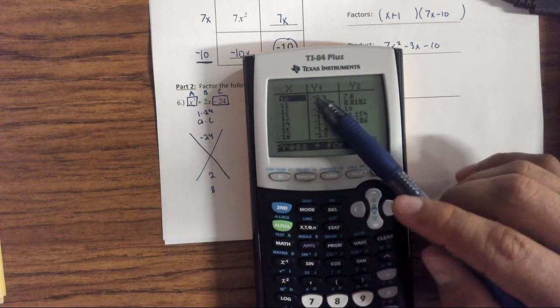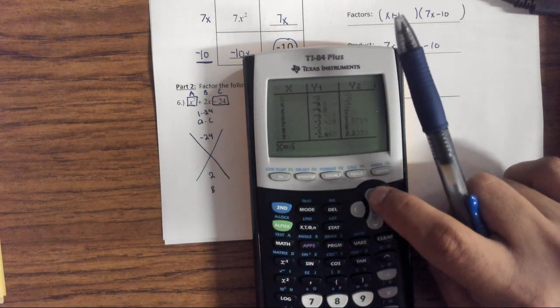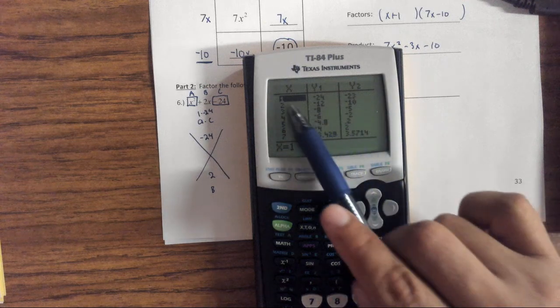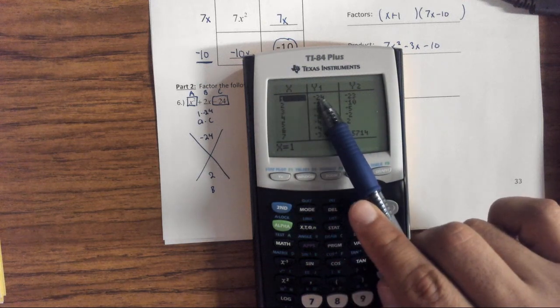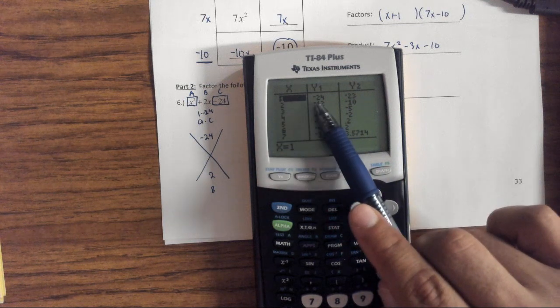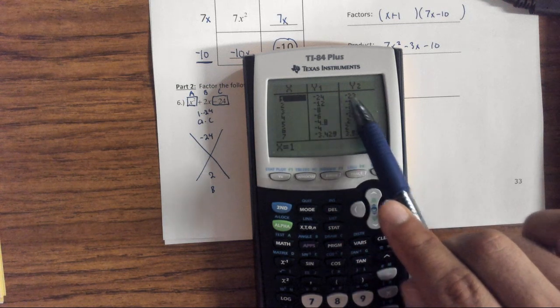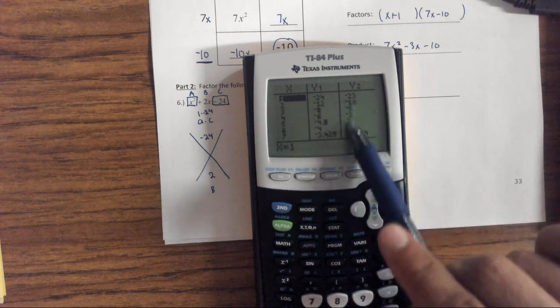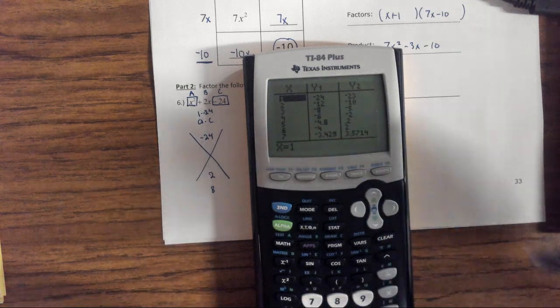So again, what that does is, let me go back to 1. What it technically does is something like 1 plus negative 24 gives you negative 23. 2 plus negative 12 gives you negative 10. So it adds these first two columns together for you, and it puts them in this column.